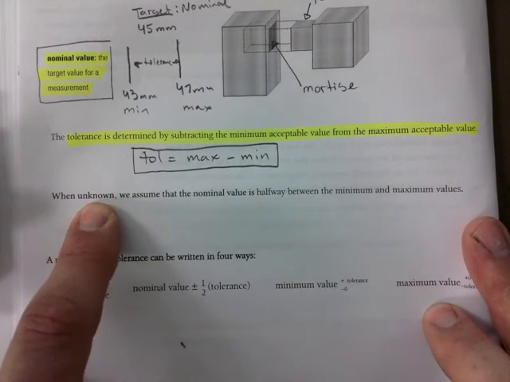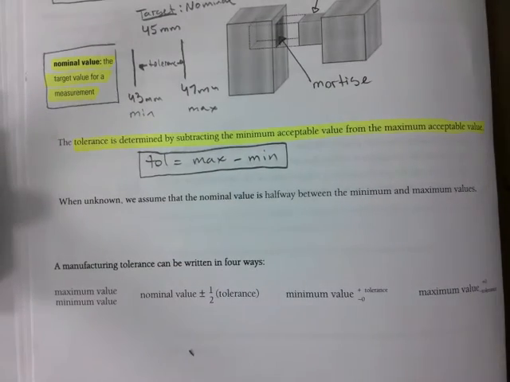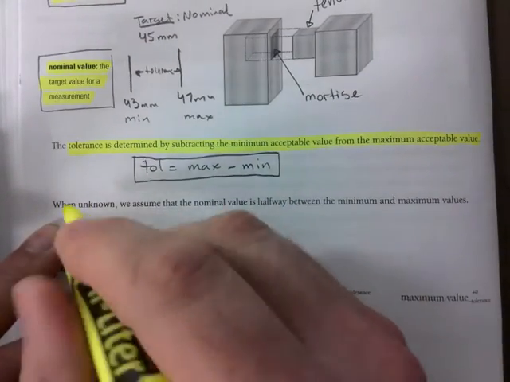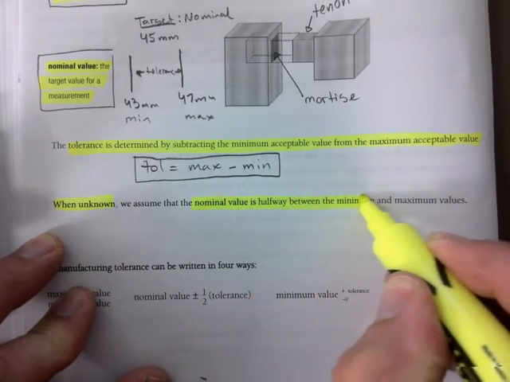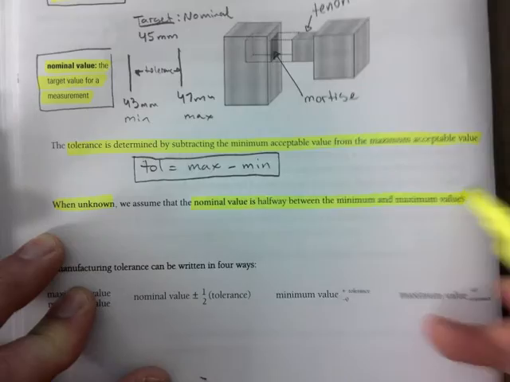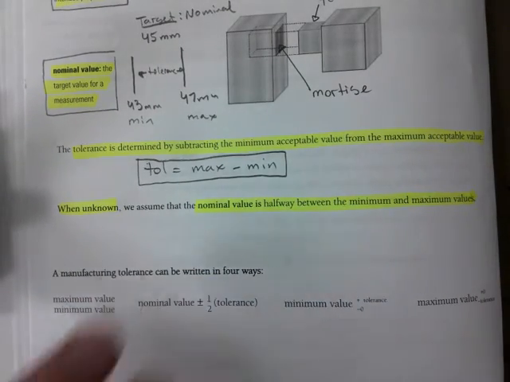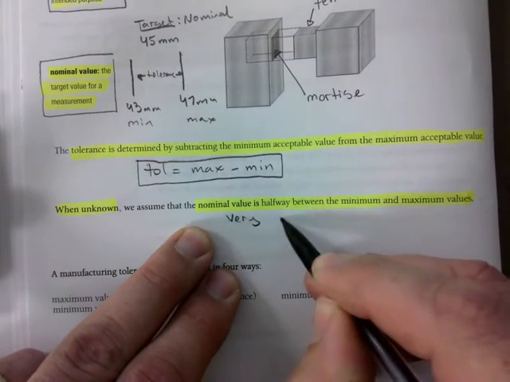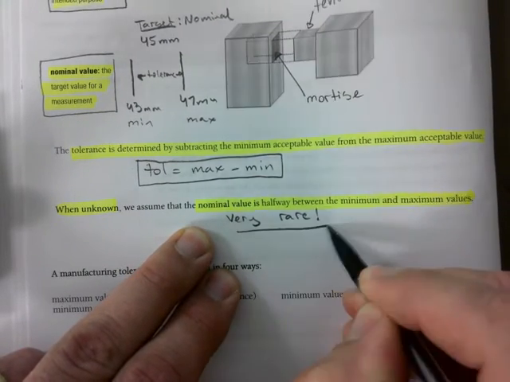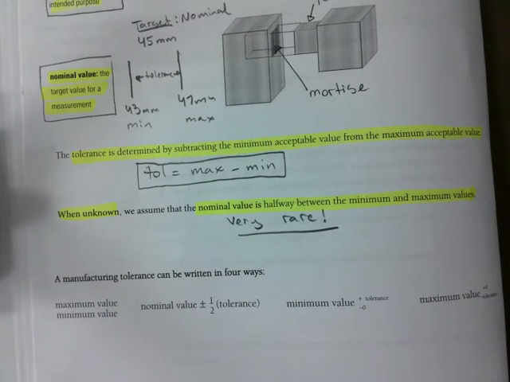When unknown, we assume that the nominal value is halfway between the minimum and maximum values, okay? This is going to be very rare. I will try to stay away from that because it's not always halfway in between. You're going to find out very soon that it's not always halfway in between.